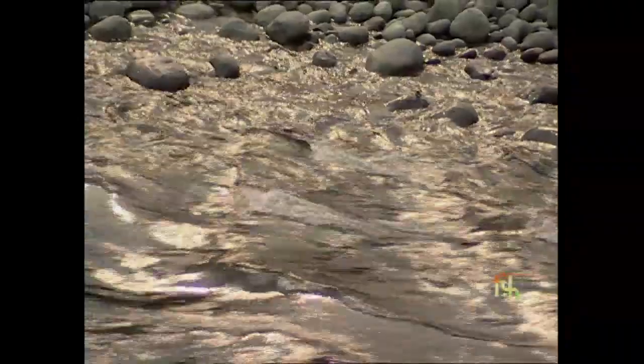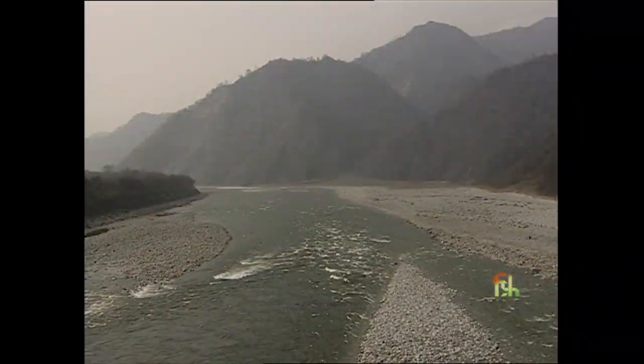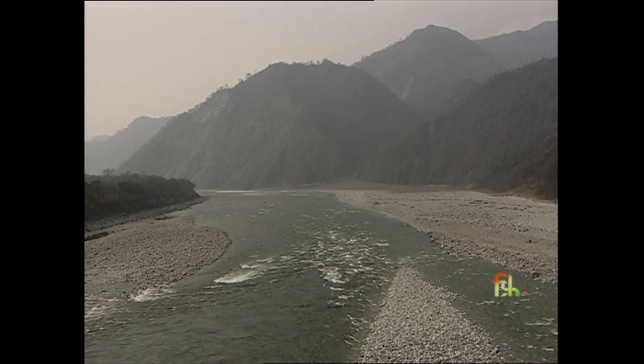Near Gwalpara, the water flowing out of the Brahmaputra every second is 1,40,000 cubic feet, which is 2 times the water released by the Ganga.